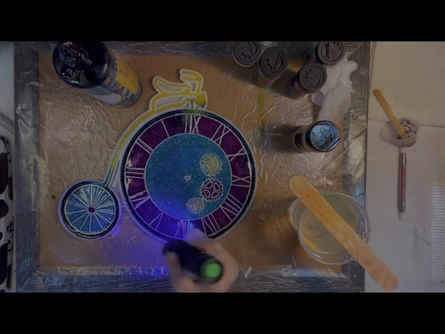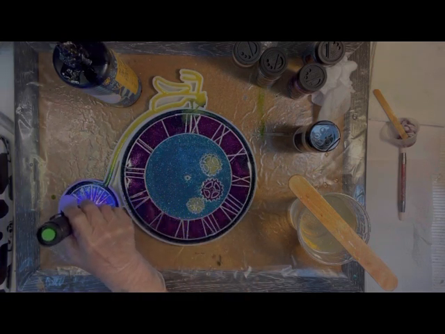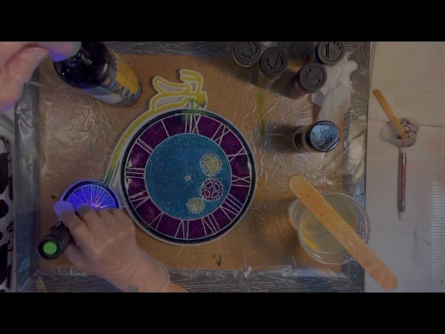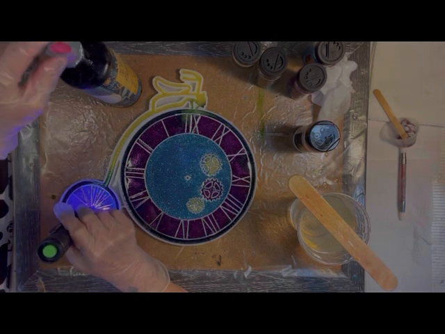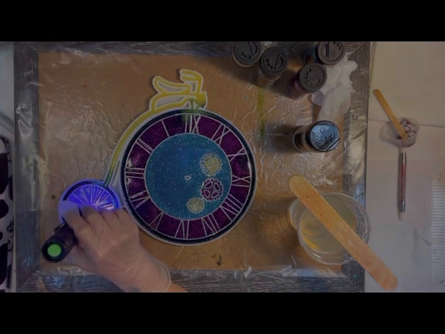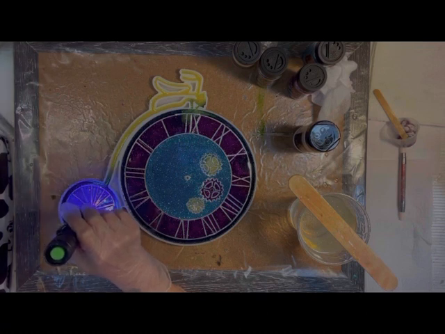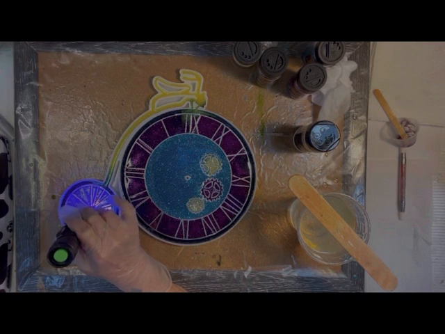See, UV light. Just hold it on there. Can't find my lid, so I had to make one. I'm using one of those things you put on your finger for a hot glue gun.